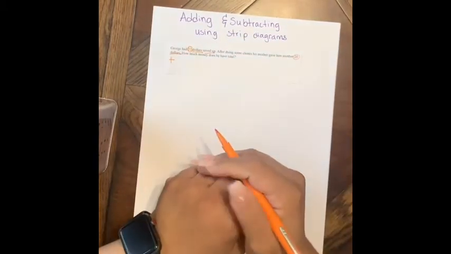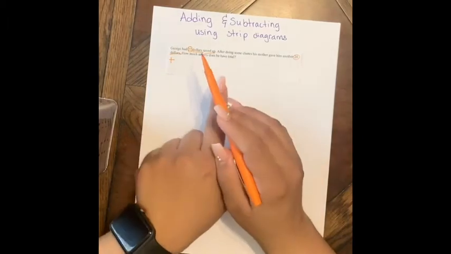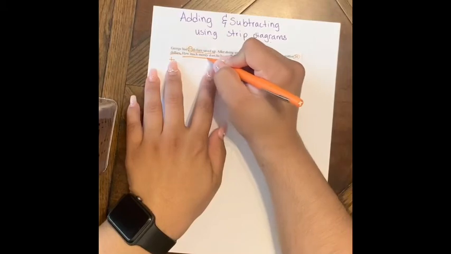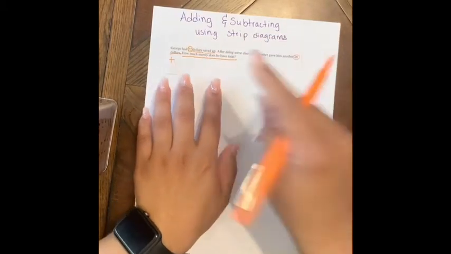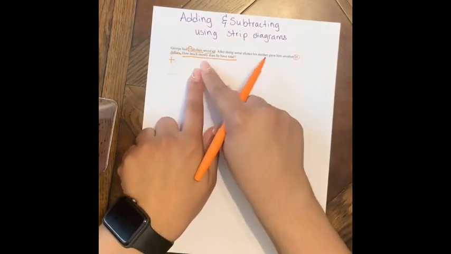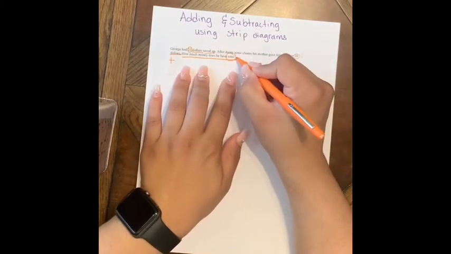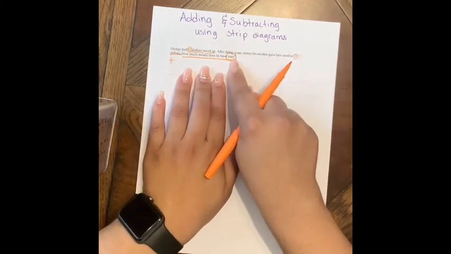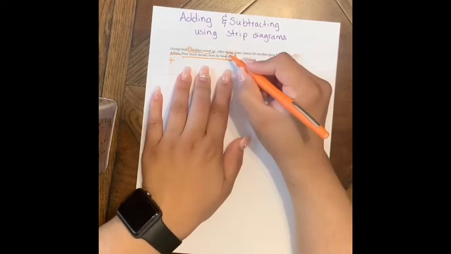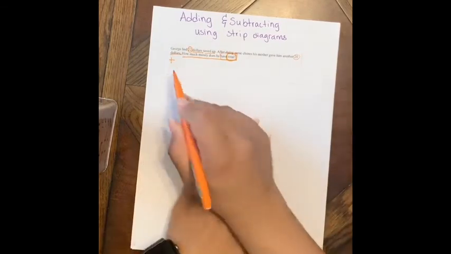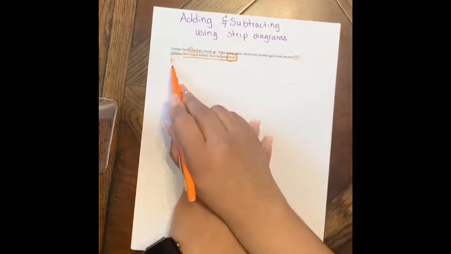Now the last time you read it, you only have to read your question, which is right here. How much money does he have in total? And if you look down here, total, that's another important piece of information. How much does he have in total? So that confirms my plan of action that I needed to add.